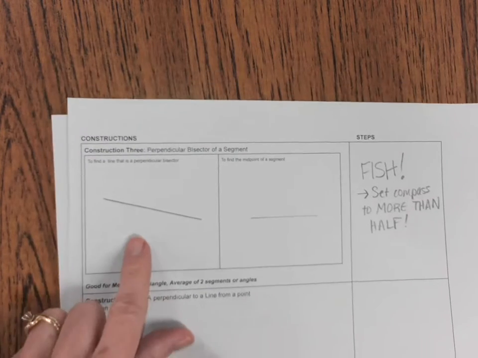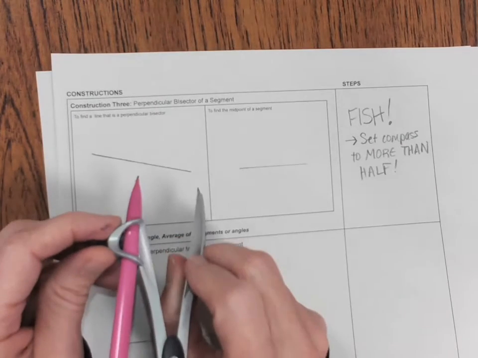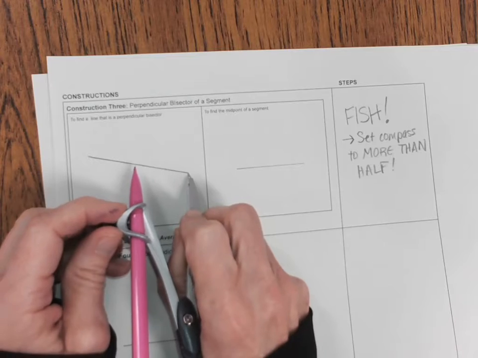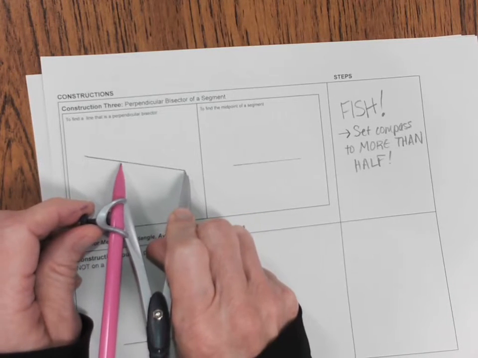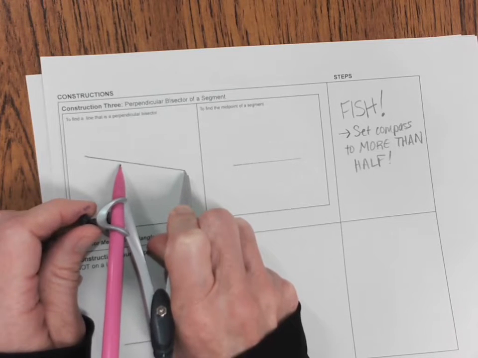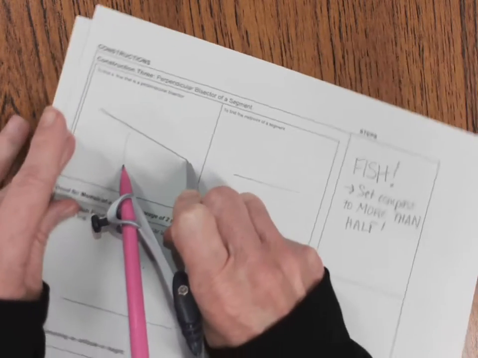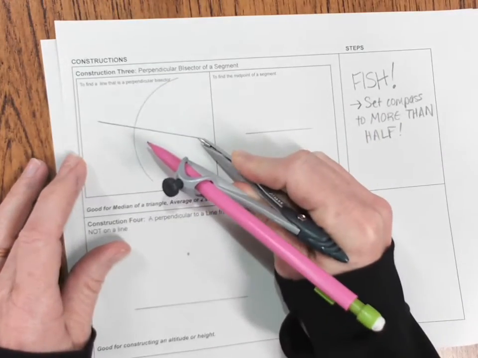On this first one, I want a perpendicular bisector. So what I have to do, you have to be able to estimate a little bit. The first step is to go a little over half of the line. You want to make sure you're over half. I don't want to go way over half. I want to go a little bit over half. So I'm going to go about right there. And I swipe a big arc from bottom to top, from the end of the line.